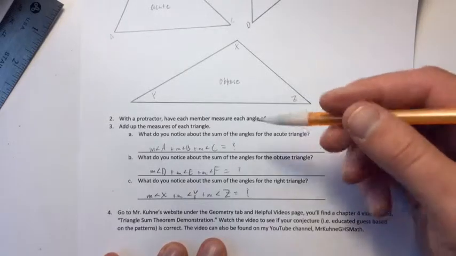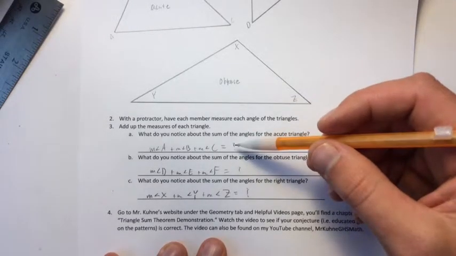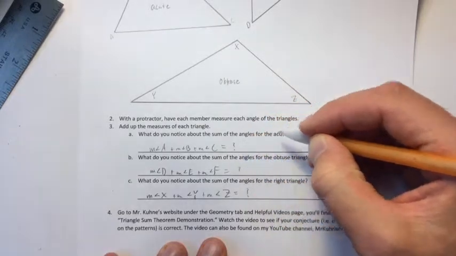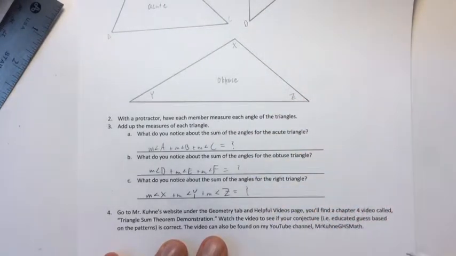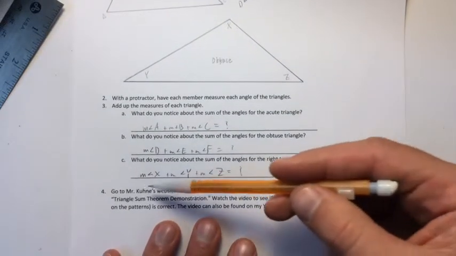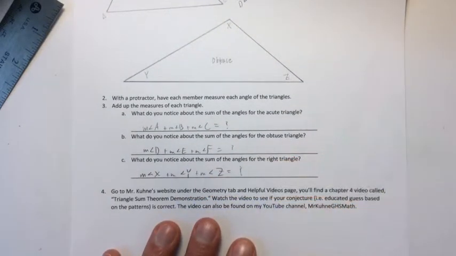All right. I'm assuming you paused the video and added up all those measures, and you should get something close to 180 degrees for each one. What I want you to do now is go to my website under the Geometry tab and Help Videos page. You'll find a Chapter 4 video called Triangle Sum Theorem Demonstration.